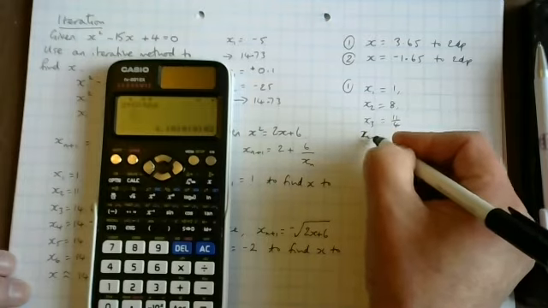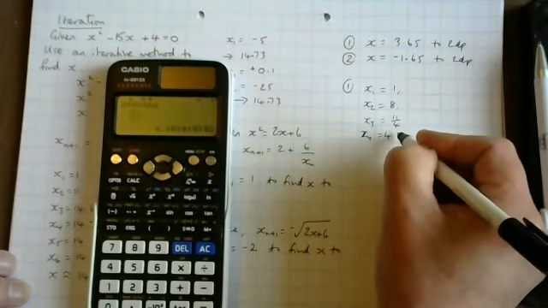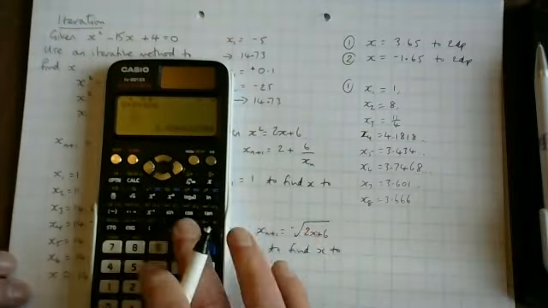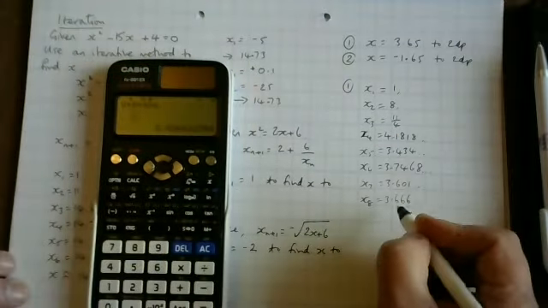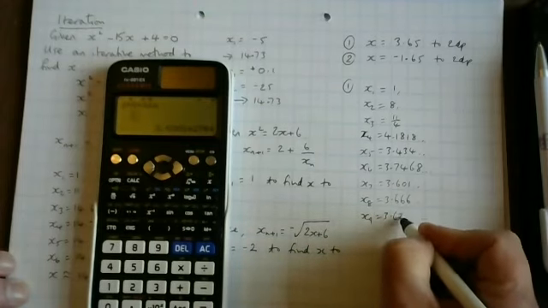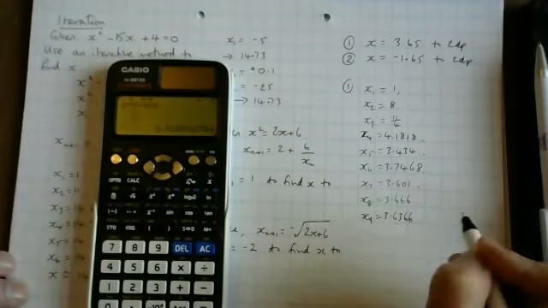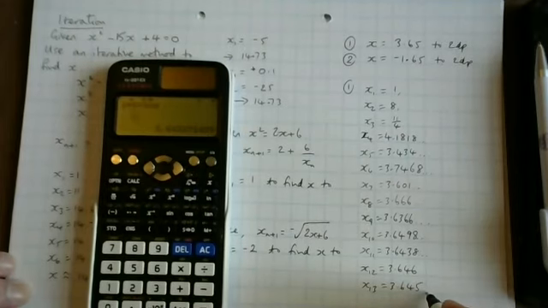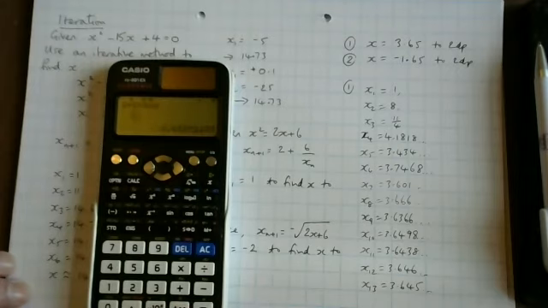So x4 equals 4.1818. 3.6366. 3.645 rounds to 3.65. The next one rounds to 3.65.